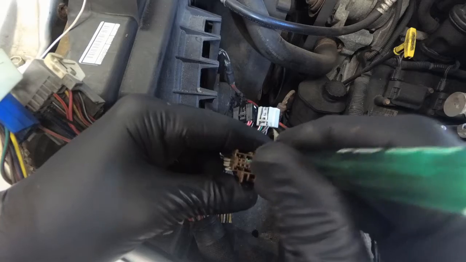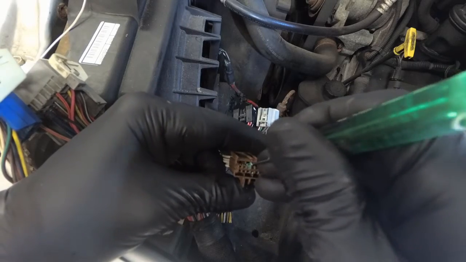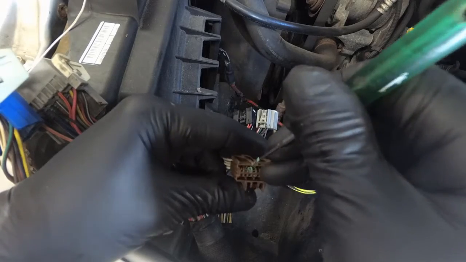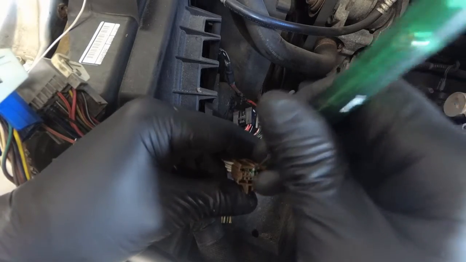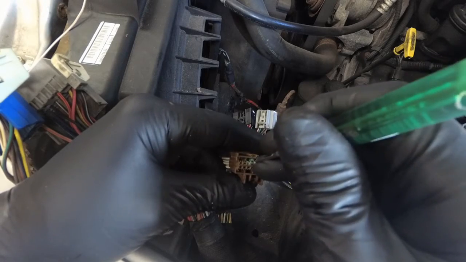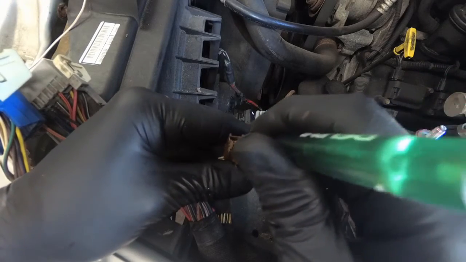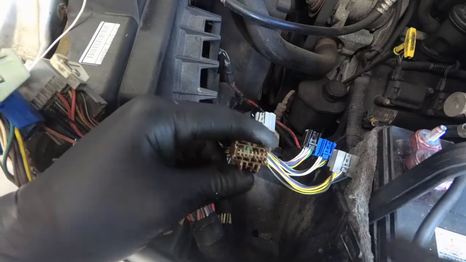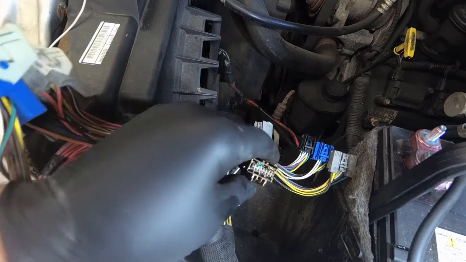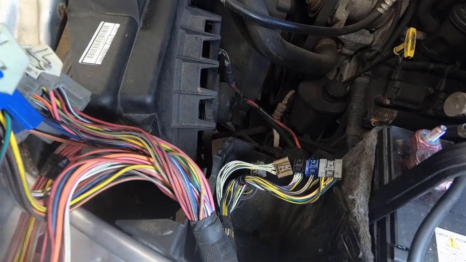Now the problem is this wire is non-existent. The terminal is corroded, and I don't want to cut and splice all of the wires if I can avoid that, so I just want to pick out this one terminal. I should be able to get that out of there. Oh well, I've got one terminal out of the other connector.